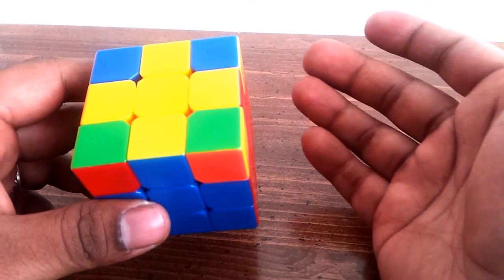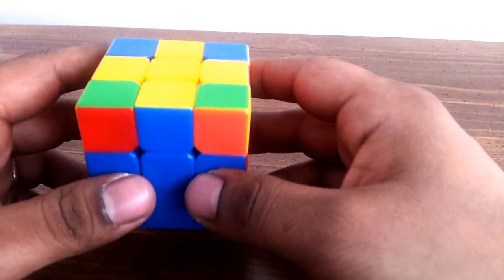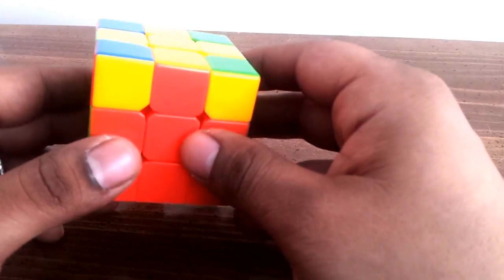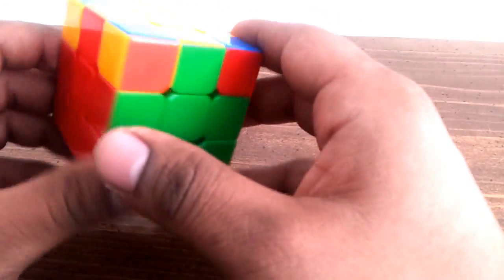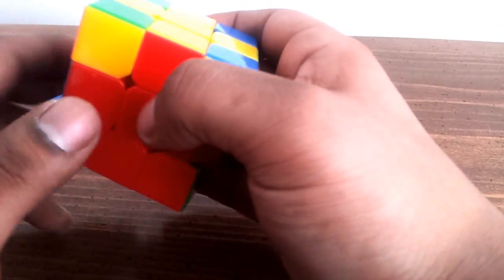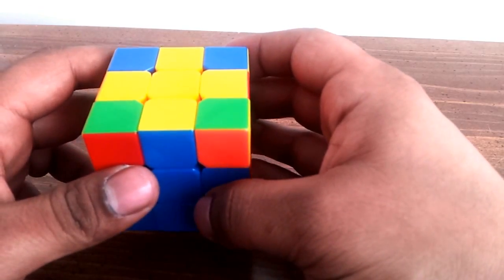There may come a time where, after you have solved this cross for the last layer, the corners are not aligned where they should be, and you're not able to do the RI, DI, RD. So you look for a corner that may be aligned, and in this case none of them are, so it doesn't really matter, and you do this algorithm.